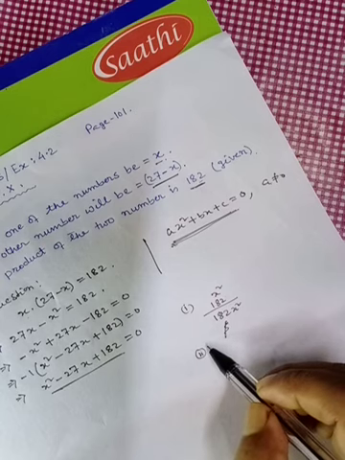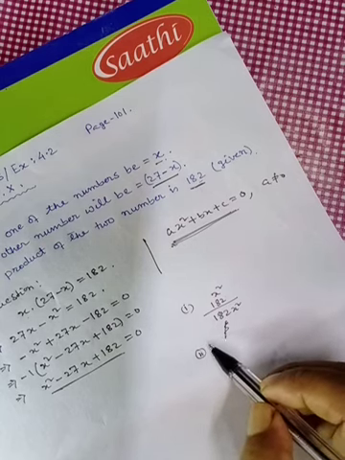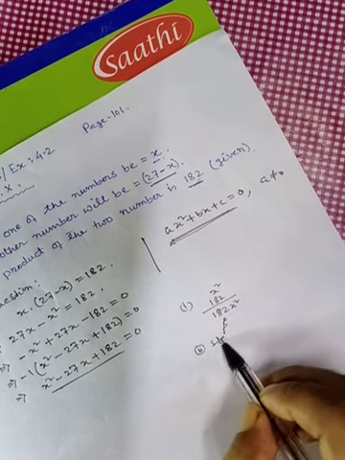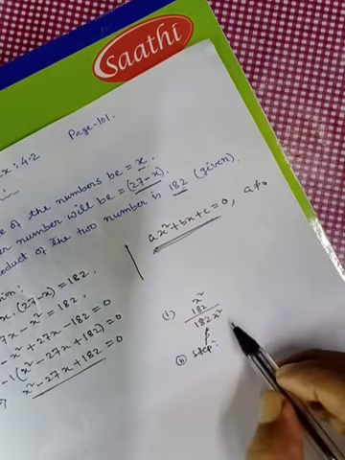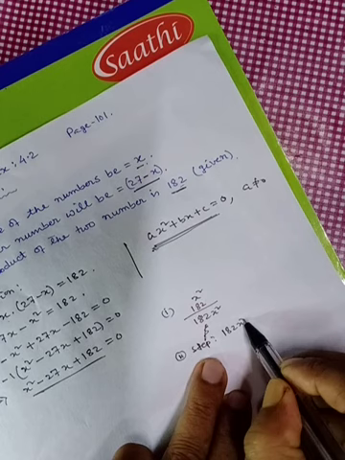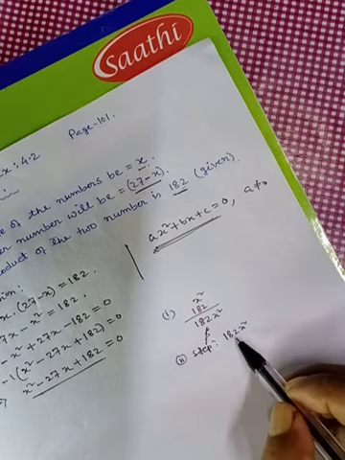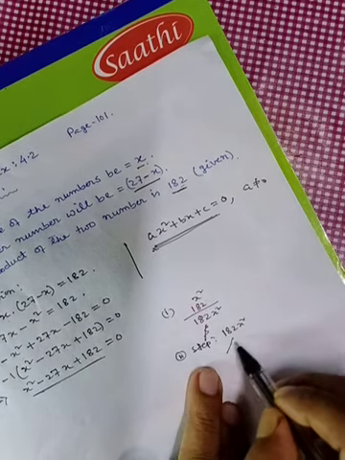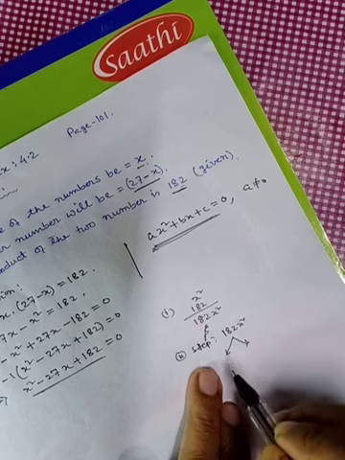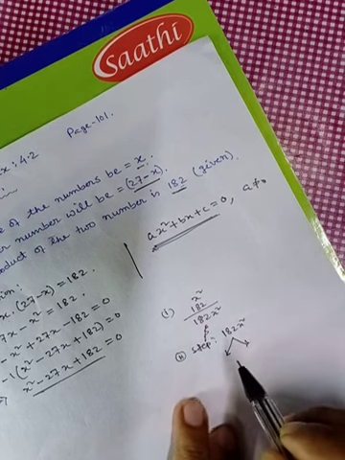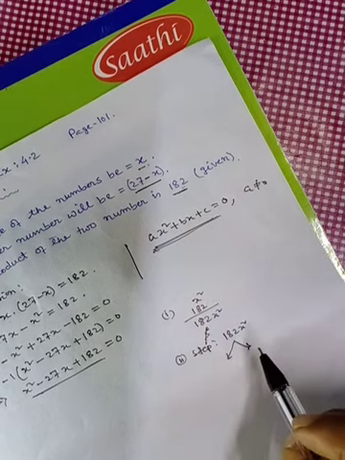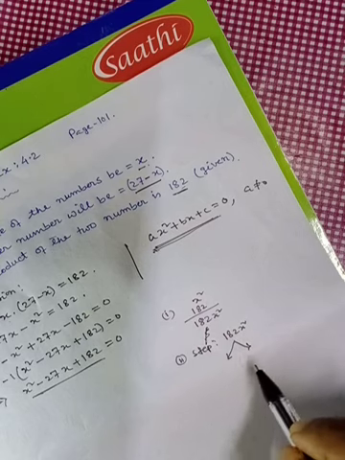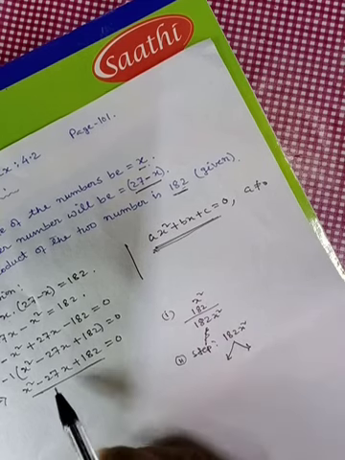Step 2: the product 182 is split into two factors in such a way that the sum of the two factors must be the middle term.